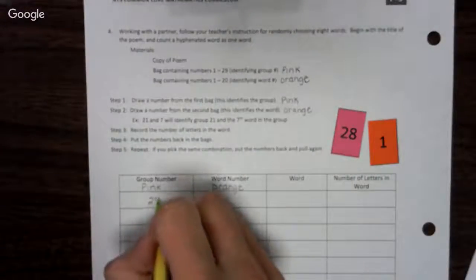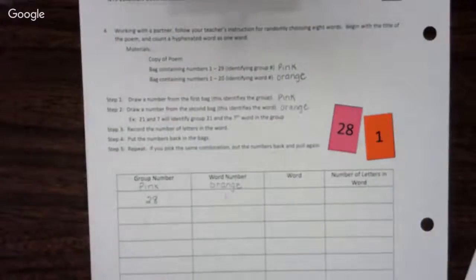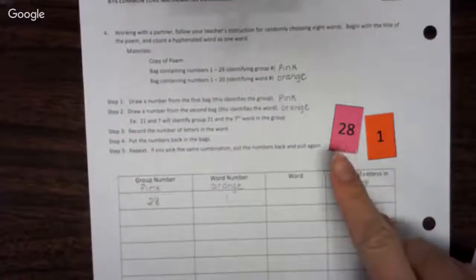Now, I'm going to do this just so you can see an example of it. I do not want you to write this down because I want you to come up with 8 words on your own. Okay, I don't want you to use mine. So I'm selecting a number out of the bag. The first number I got was 28. And let me open up the orange. The orange number I got was 1. So I'm going to do 28 and 1. Okay, so the first number tells you what group you are in. So I'm going to show you this poem again. I know, let me take it out of the plastic.